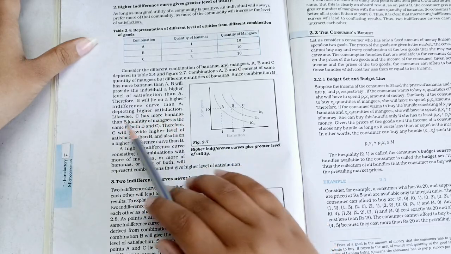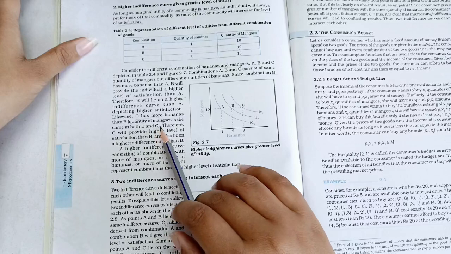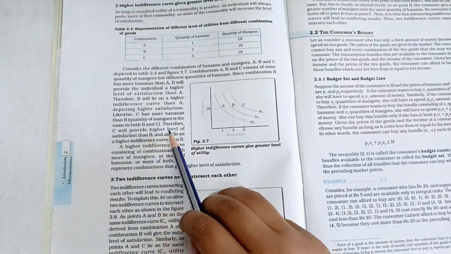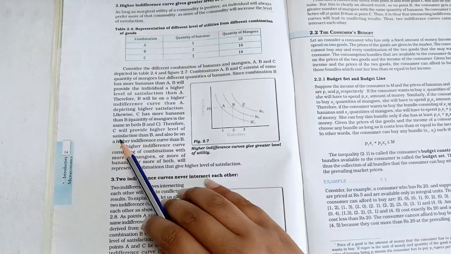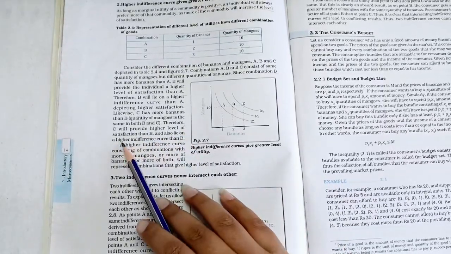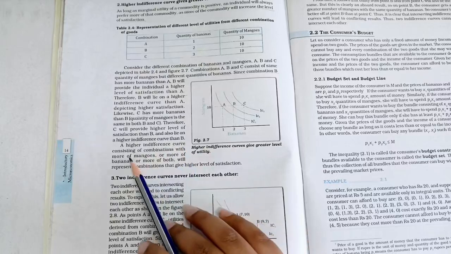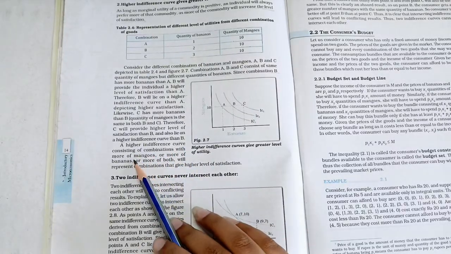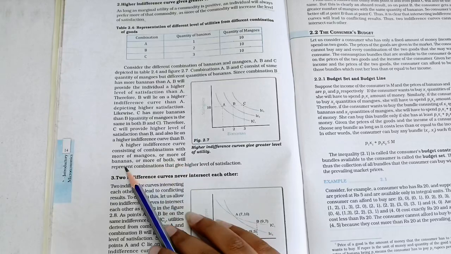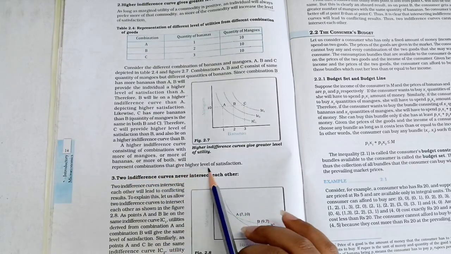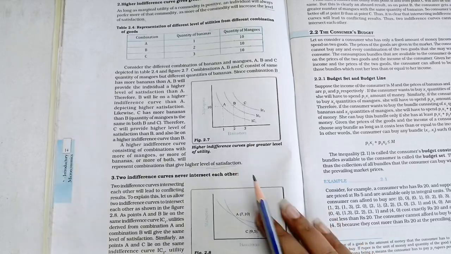Likewise, C has more bananas than B. The quantity of mangoes is the same in both B and C. Therefore, C will provide a higher level of satisfaction than B and also lie on a higher indifference curve than B. A higher indifference curve, consisting of a combination of more mangoes or more bananas or more of both, will represent a combination that gives a higher level of satisfaction.